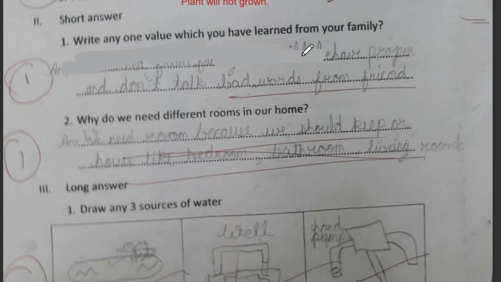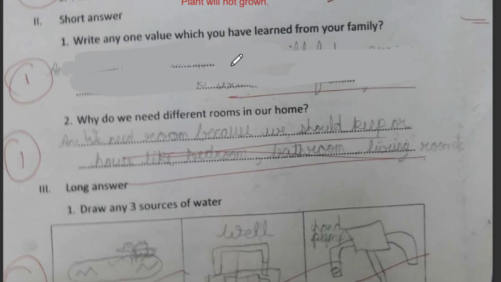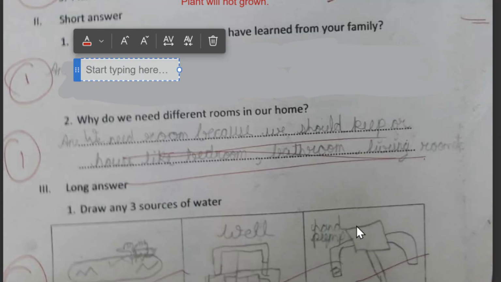I'll erase everything and I'll type it here. Okay, write any one value which you have learned from your family. I'm going to type it over here.